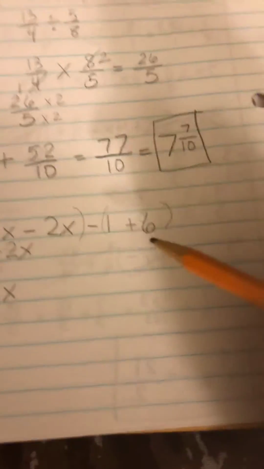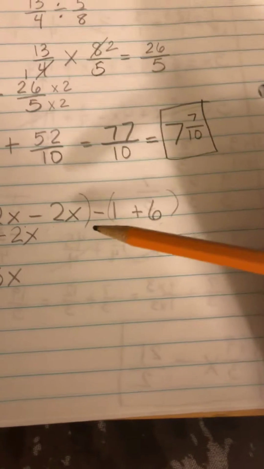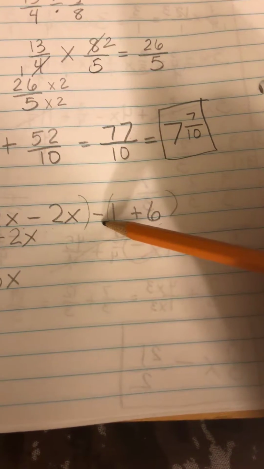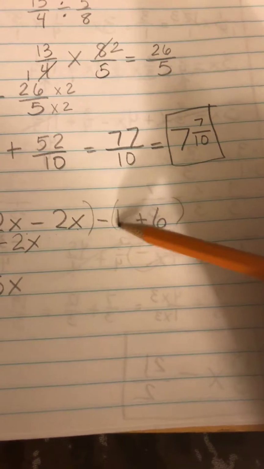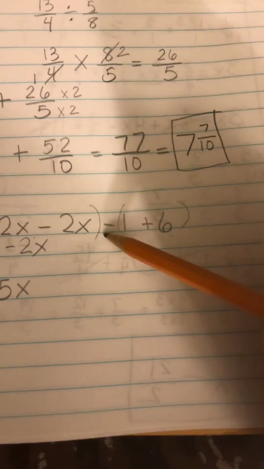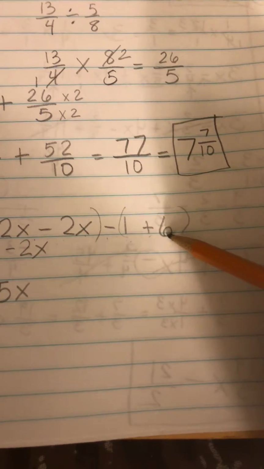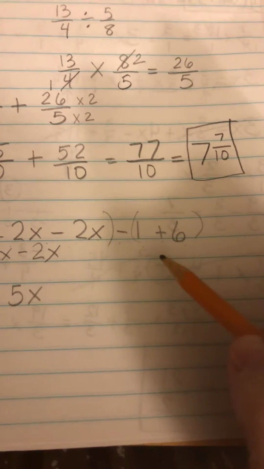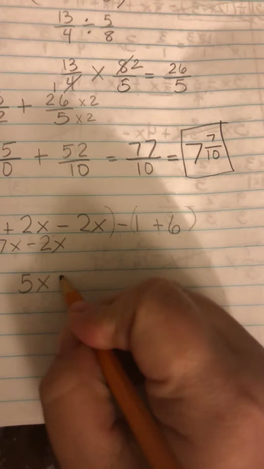Okay, over here, however, pay attention, because the fact that there is a minus sign in front of the 1, it does not mean that you're adding 1 and 6. You're adding negative 1 and 6. So negative 1 plus 6 is 5.